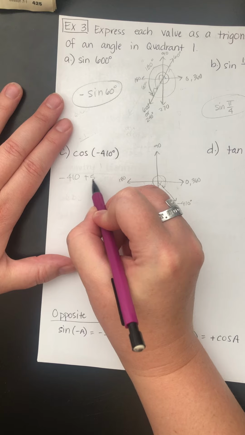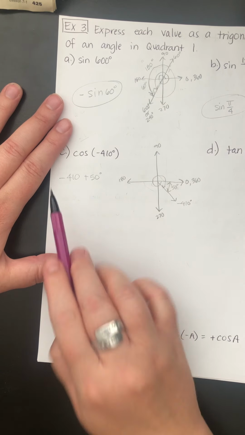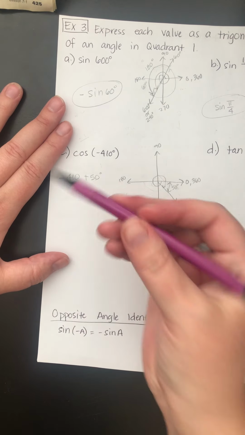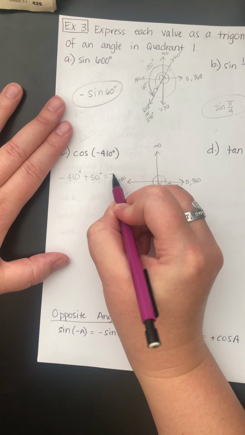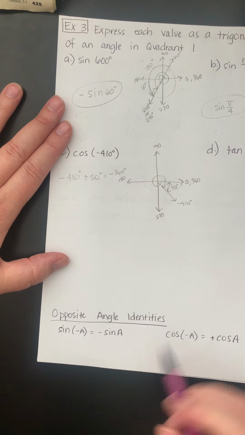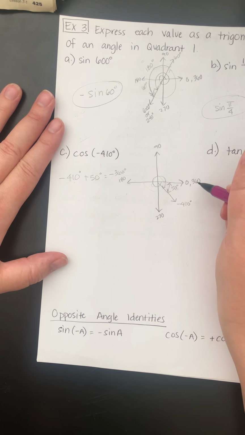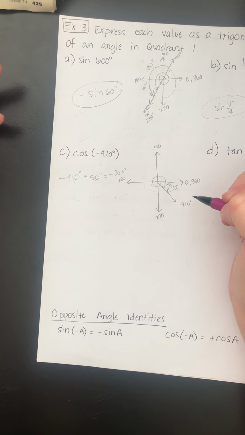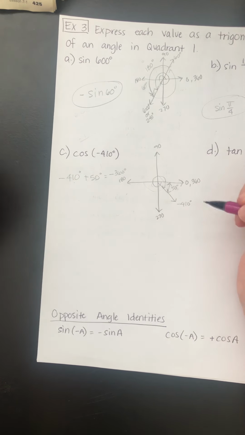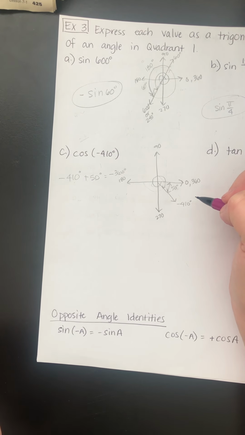Do that by adding a positive 50 degrees. Because remember, the difference between here and here is 50 degrees. So negative 410 plus positive 50 is negative 360 degrees. We added two angles together to get a multiple of 360.